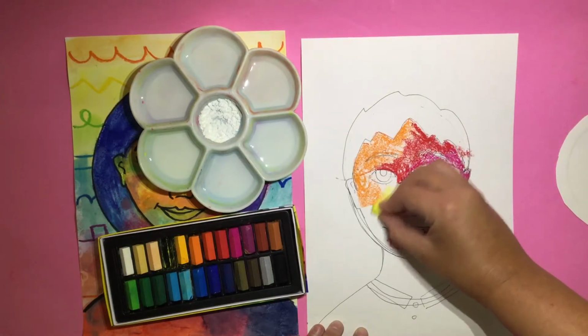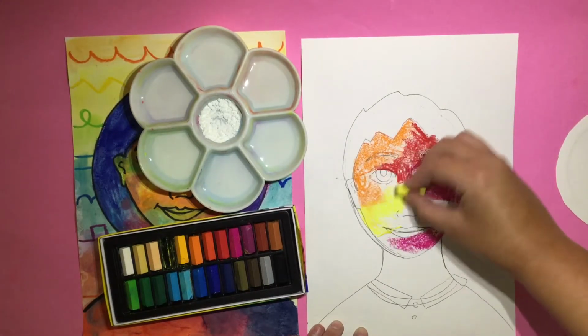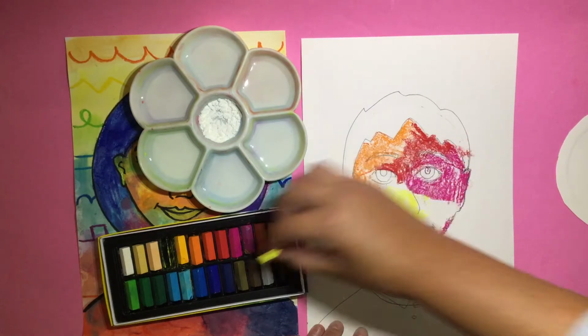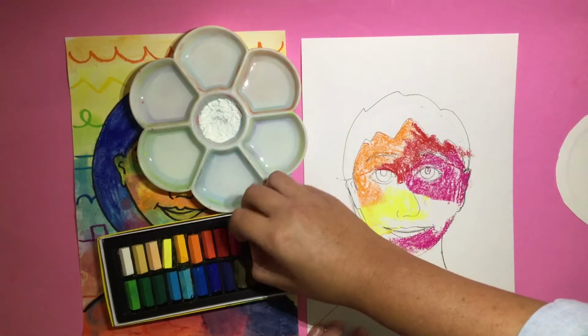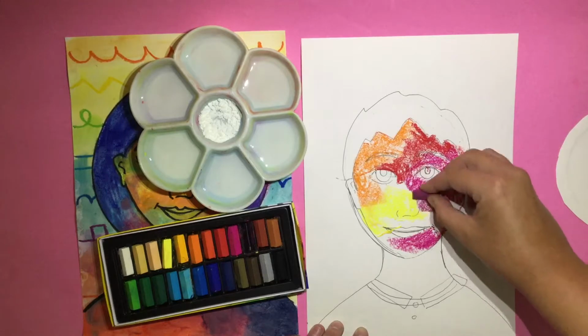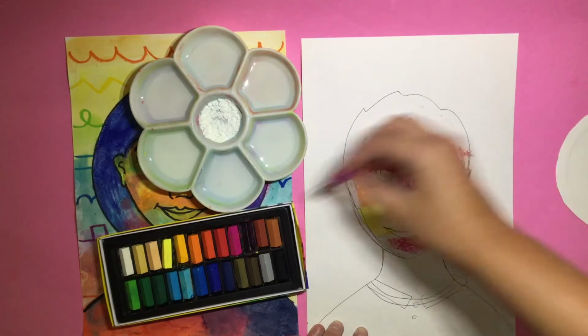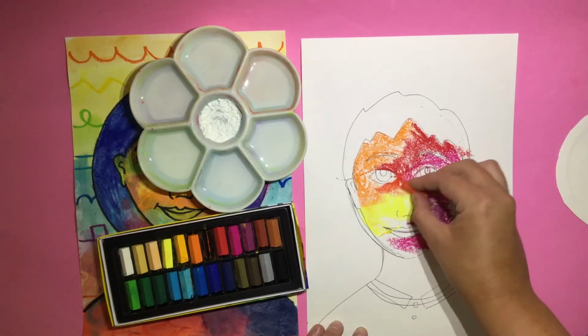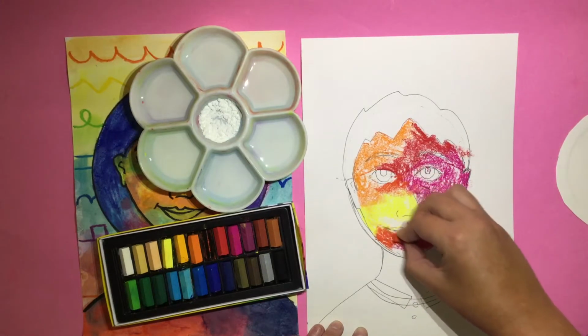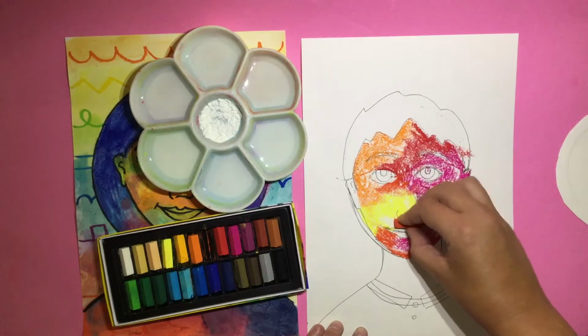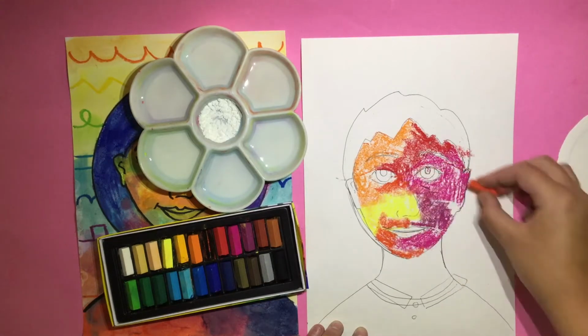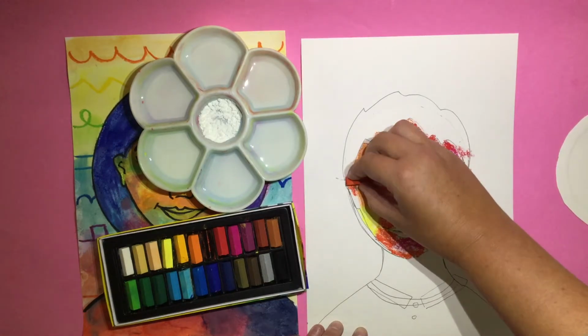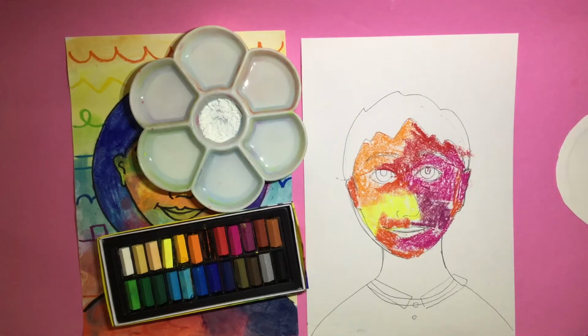I don't need to press so hard with my chalk pastels, just a really light coat. Not only that, but you can work in small patches too. I'm kind of putting some color in different places as I go. So I've covered mostly everything. You don't have to cover things perfectly because the next step is where you're going to smooth out your colors.